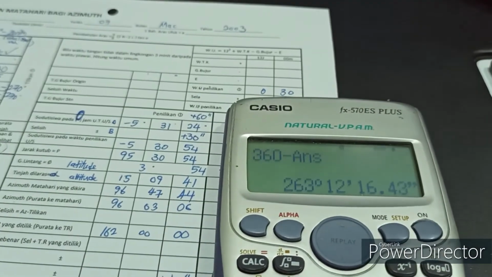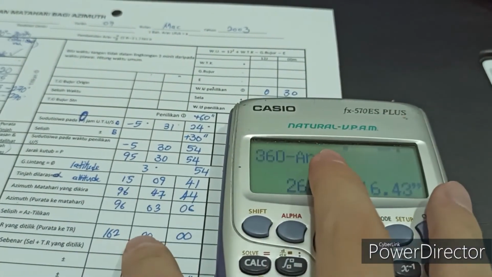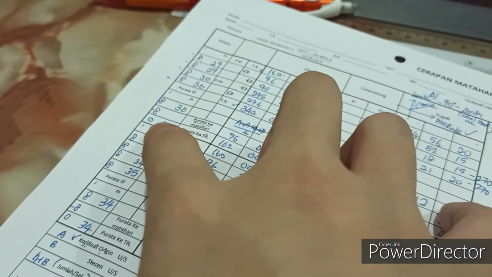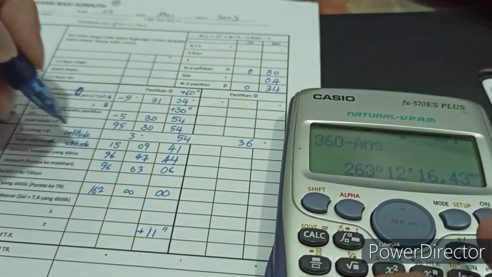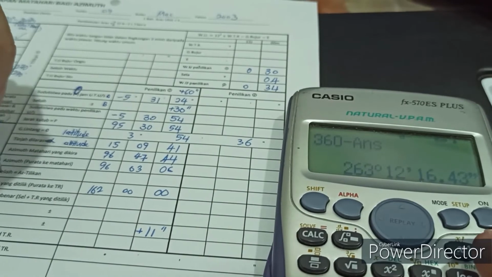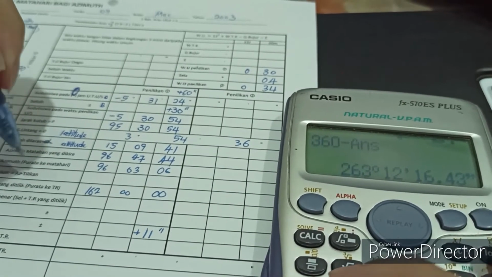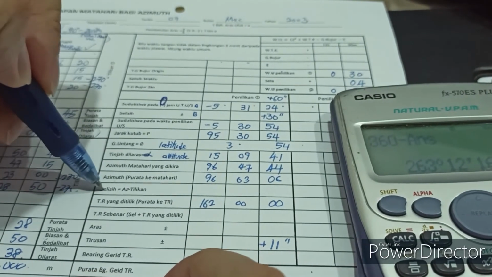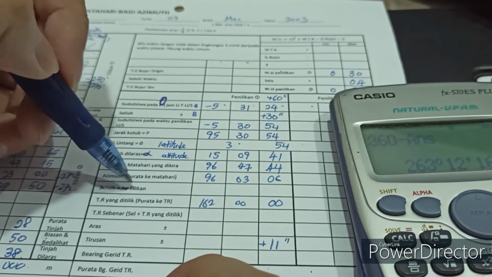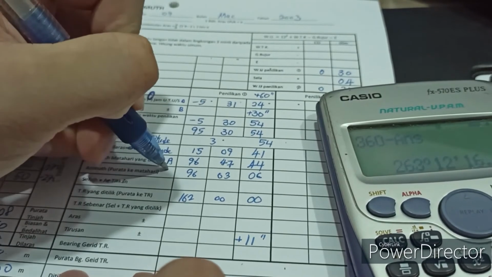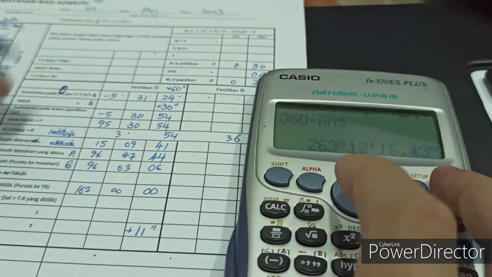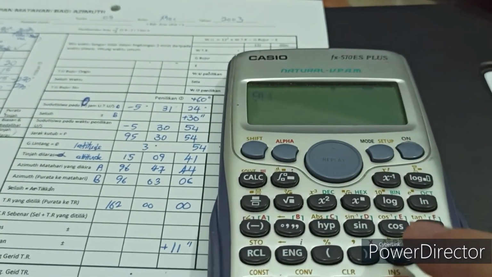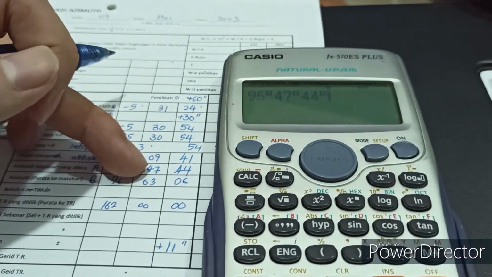Let's say for the example, in this example we have the morning sun, because we are doing an observation at 8 o'clock in the morning. So next, the selisih is azimuth minus didikan. This means this is A, this is B. The general equation is A minus B. So we calculate 96.4 minus 2.